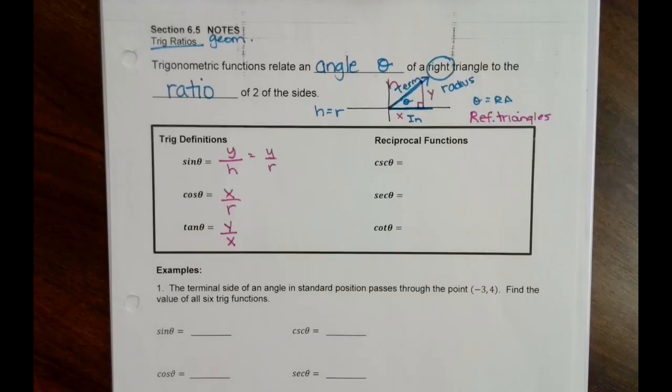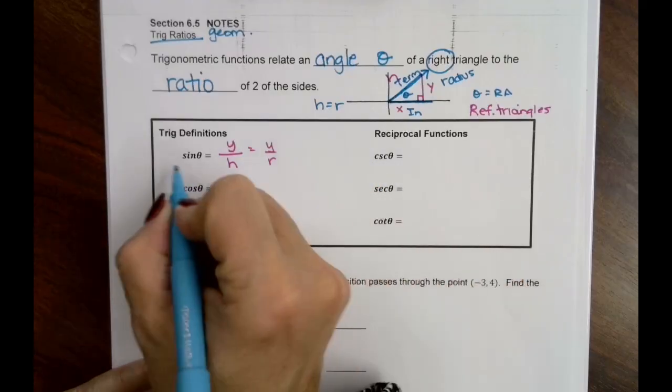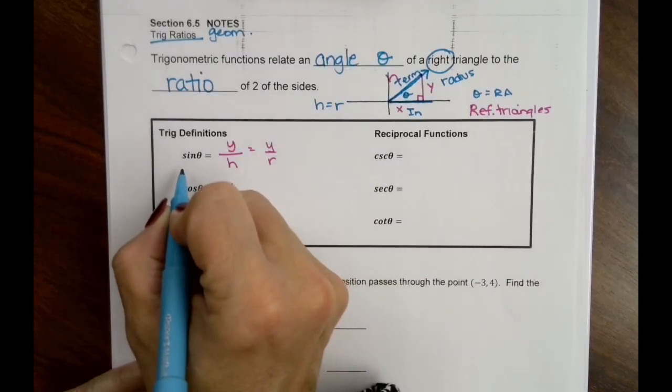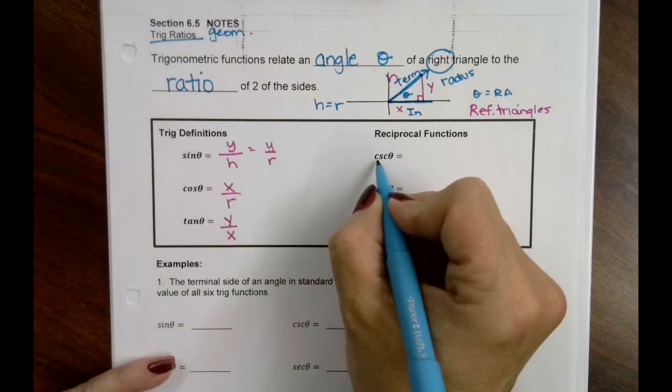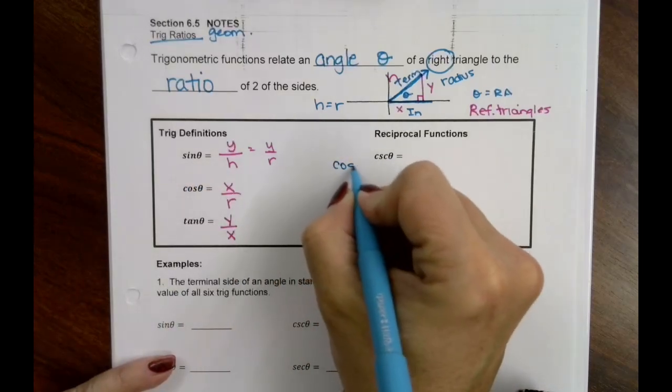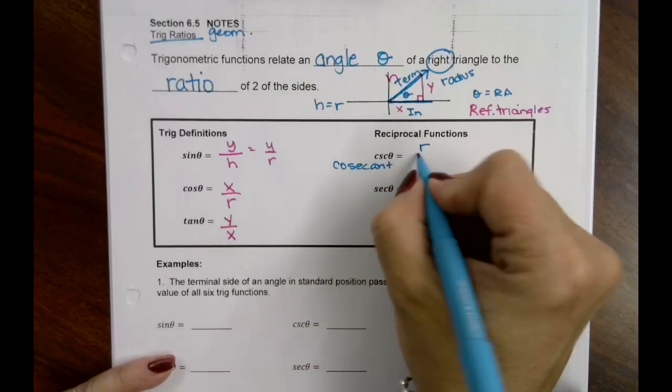Now, we have these reciprocal functions. I don't know if you studied these in geometry, but the way that a reciprocal function works is it is the opposite of the parent function. So if my parent function is sine, the reciprocal function is cosecant. So cosecant becomes r over y.